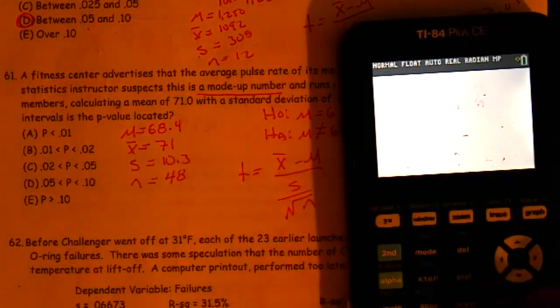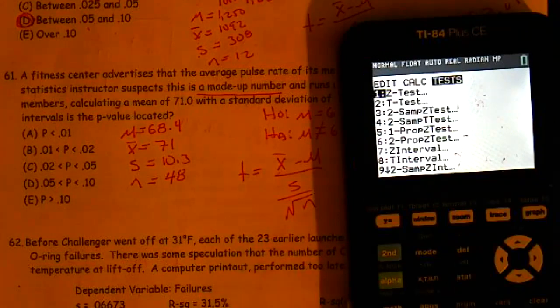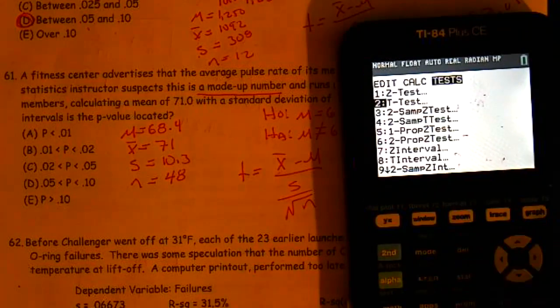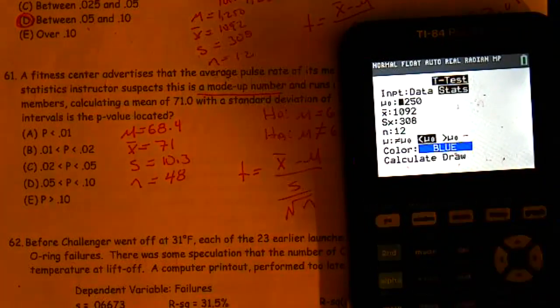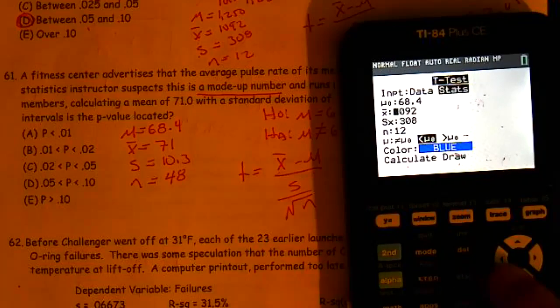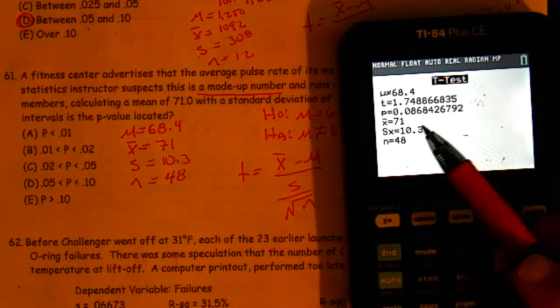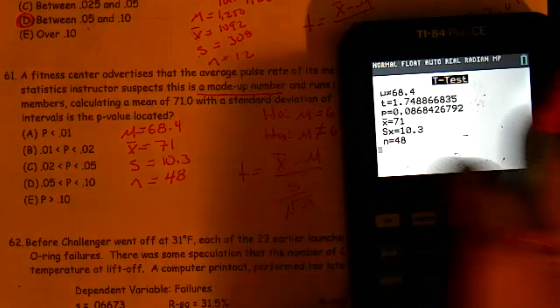So, stat test, t-test. The mean is claimed to be 68.4. The sample mean was 71. The sample standard deviation is 10.3, and we had 48, and we didn't know the direction. They didn't say greater than or less than. They said it was just made up, so they're just not saying which direction. We ended up getting a p-value of 0.08.